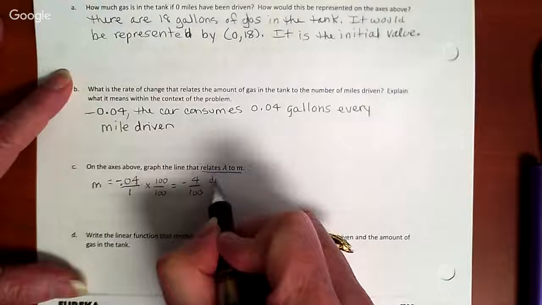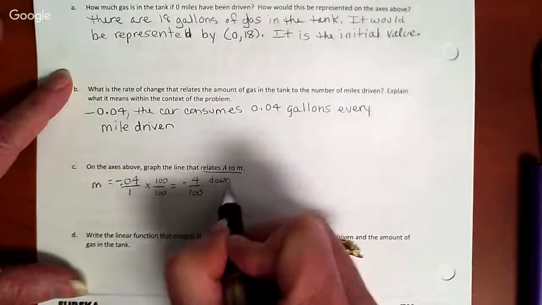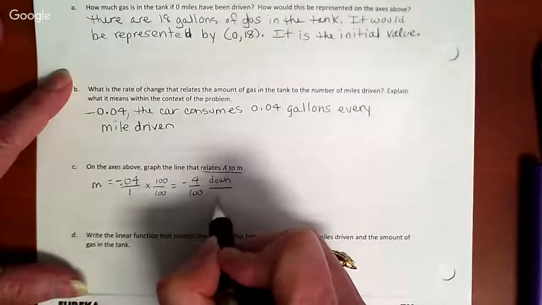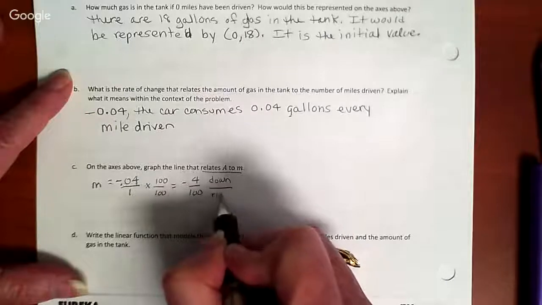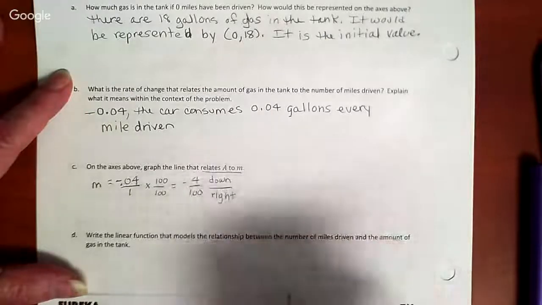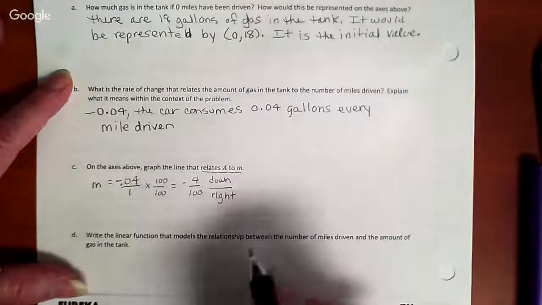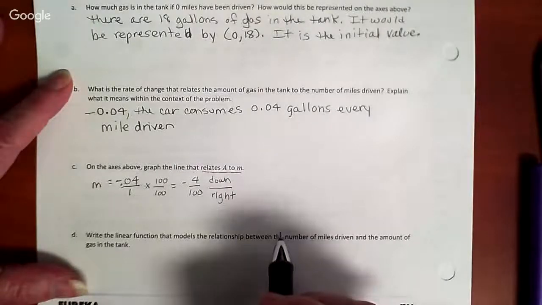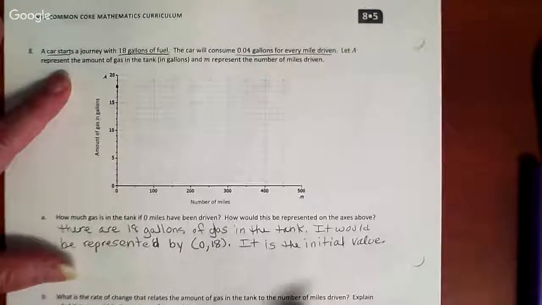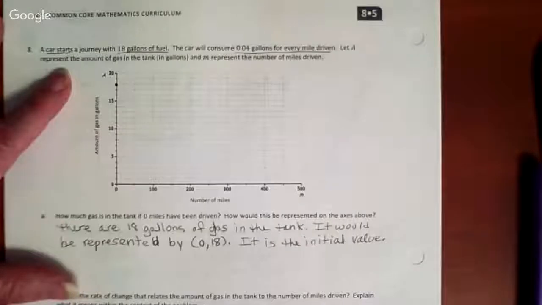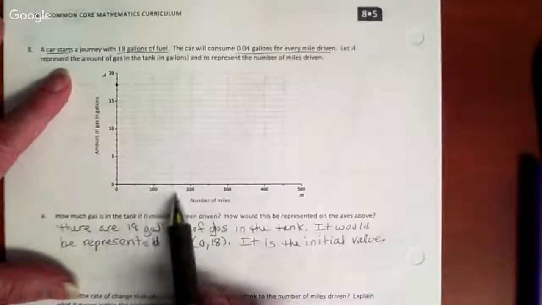So we would go down by 4 and to the right by 100. Okay, so here we go. So I would go down by 4 to the right by 100. Here's our 100.